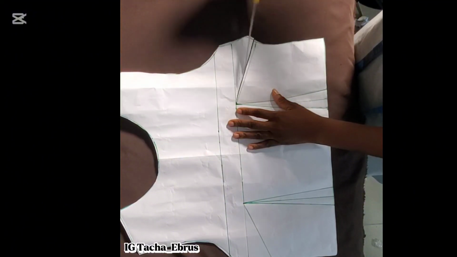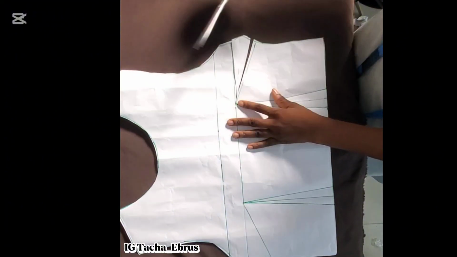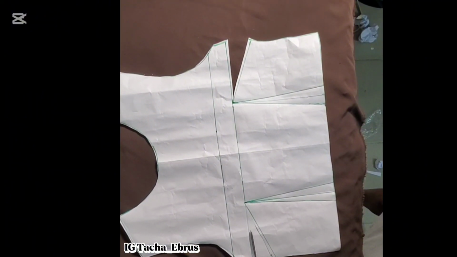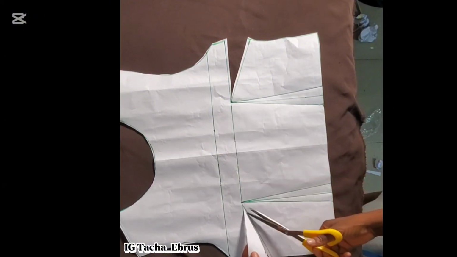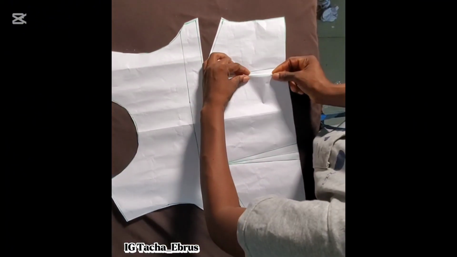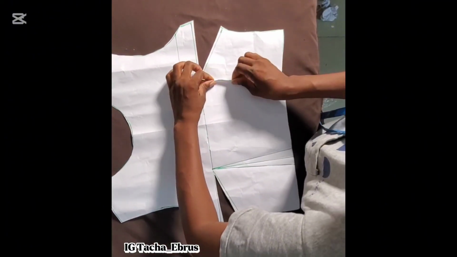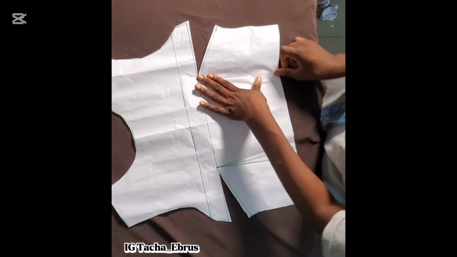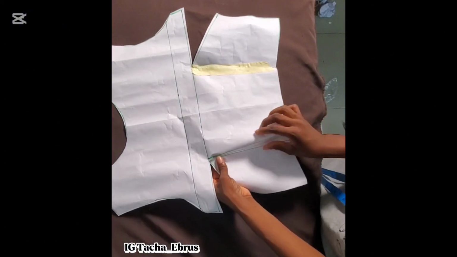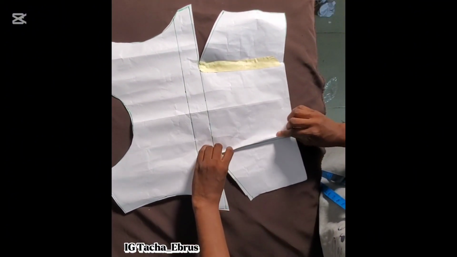Our bust dart, we're not going to be cutting it on the fabric, we're just going to be notching it and then sewing it in. So I'm just going to close the waist dart at this point. I will tape it down so we'll know that the waist dart is already out. So all we're left with now is to sew in the bust dart by the time we cut on fabric.